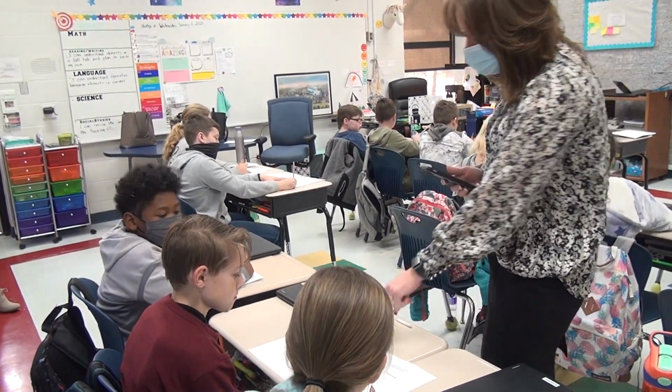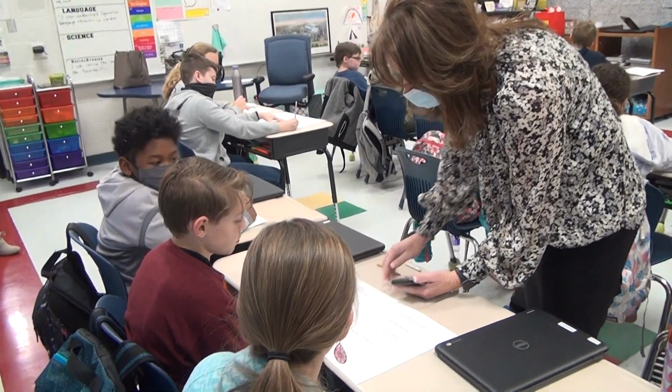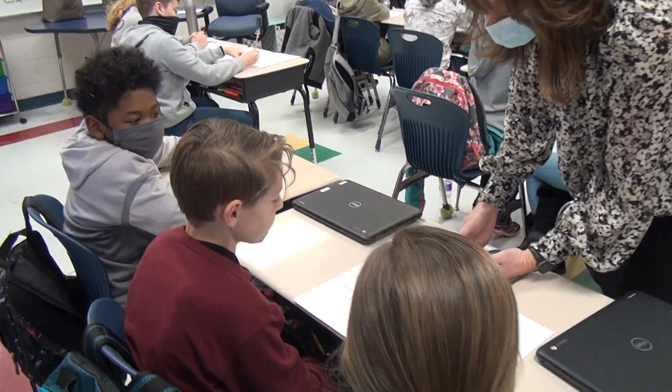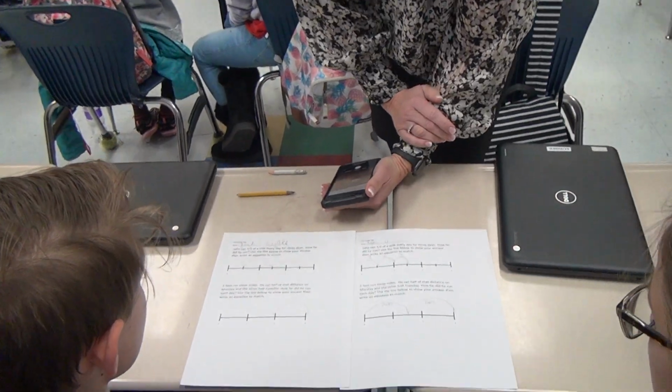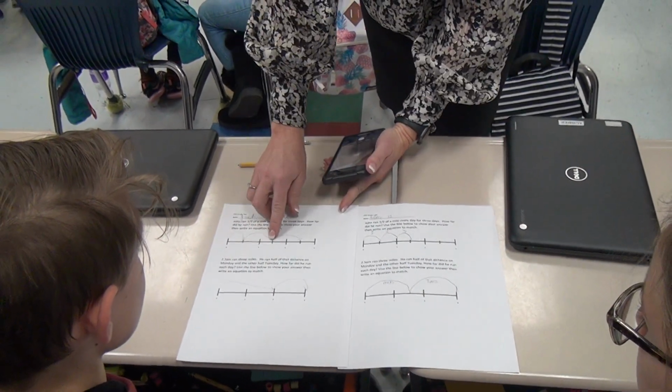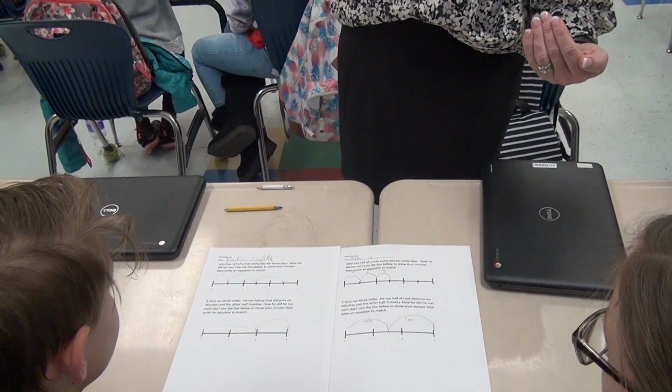Okay, so his is jumping 1 whole. How does she know it's 1 whole? Let's look at them. Oh, it went over 1, but let's look at this first one. What did it jump to? A half one, and this one jumped to what? It jumped a whole step instead of a half a step, right?